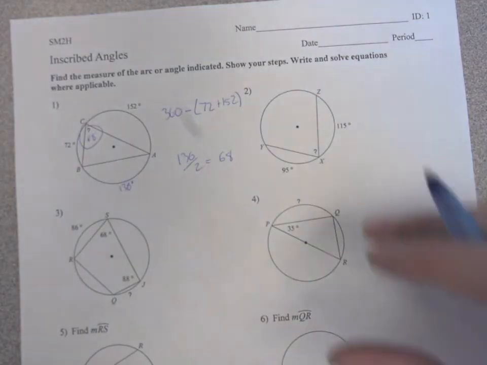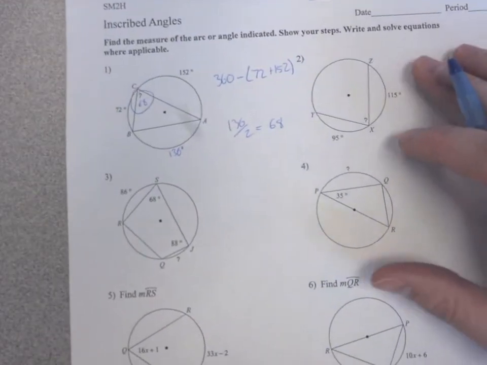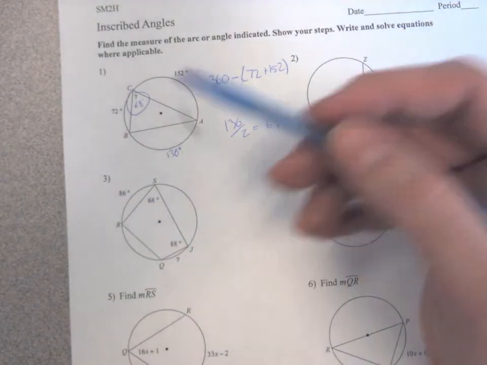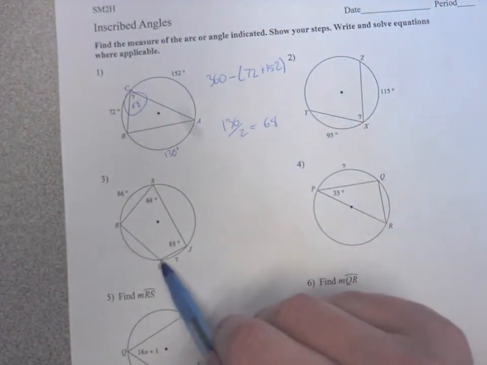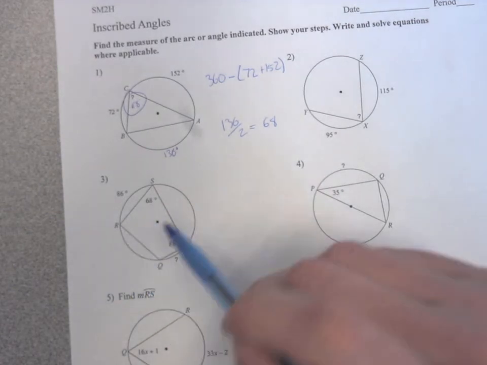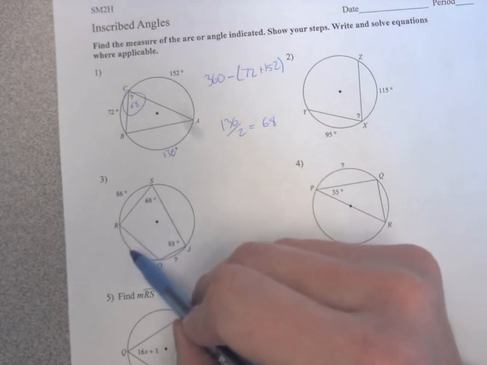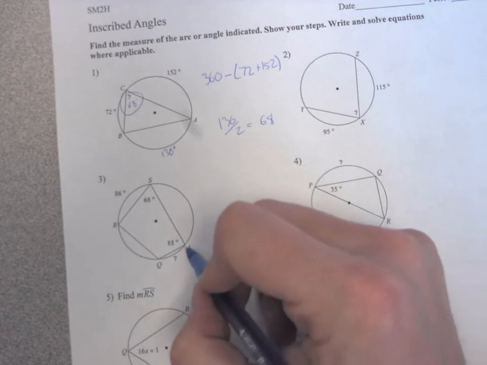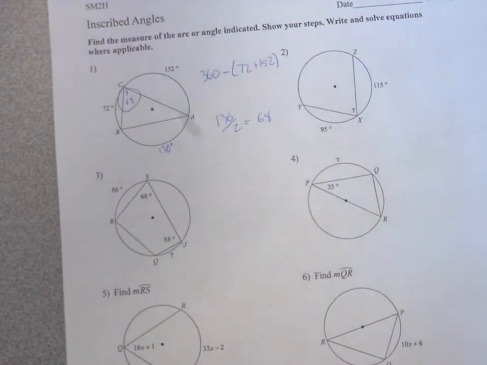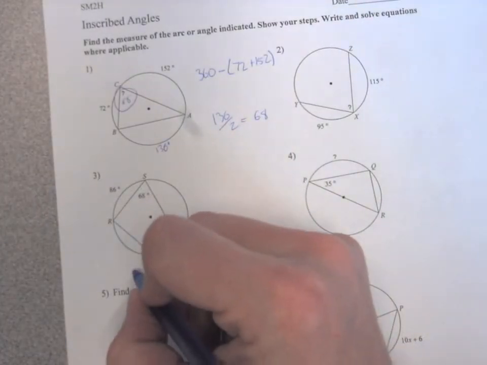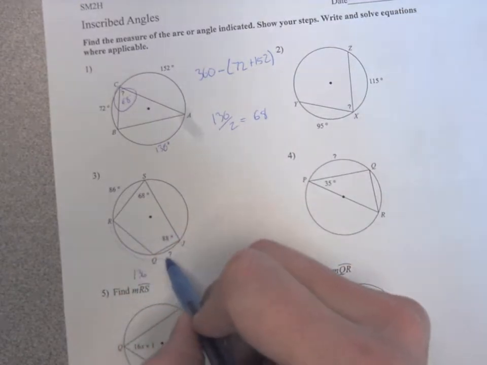Okay, let's take a look at this guy really quick. Same kind of idea. We got a few angles and a few arcs. We want to find this arc, and we can use this angle to help us do that. So if I double 68, I should get this full arc right here. So this full arc from R over to J is whatever 68 times 2 is. That's going to be 136, I think. Yep. Oh, same numbers as over here. Interesting. Okay, so this whole guy right here is 136.